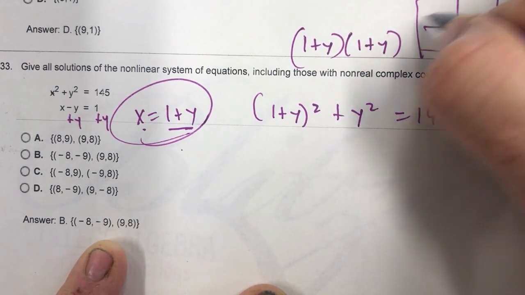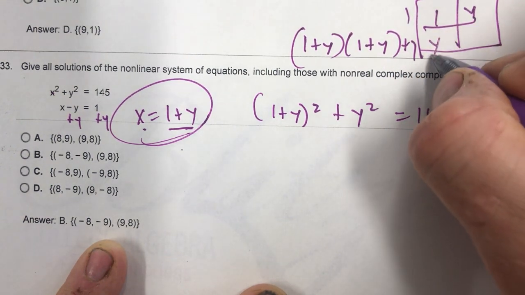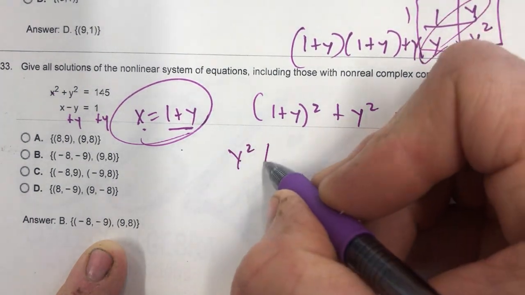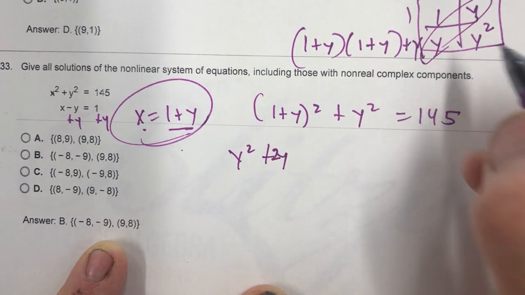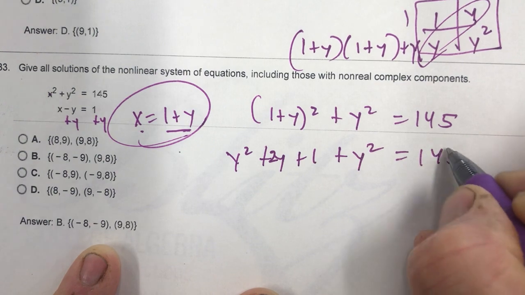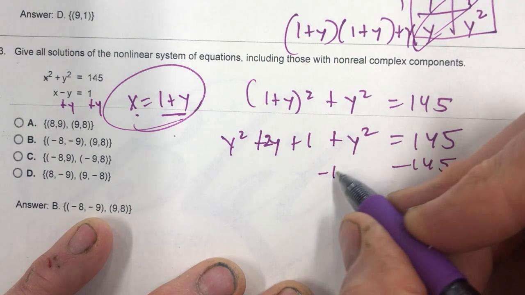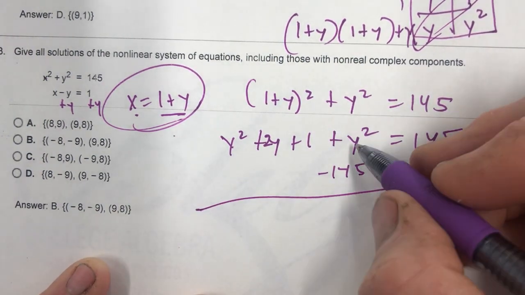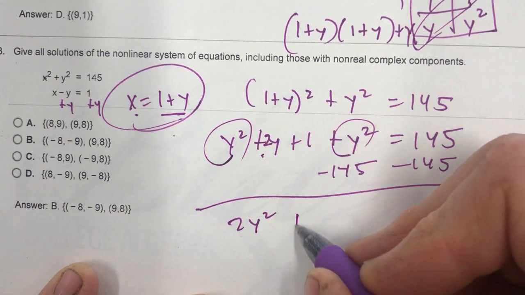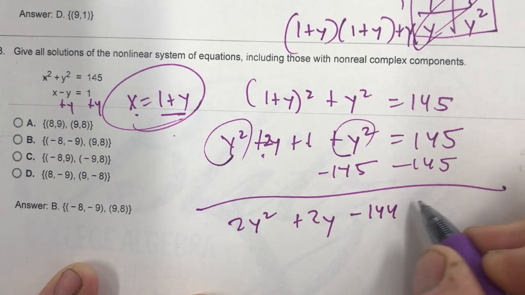1 plus y, 1 plus y. That's going to be 1. That's going to be y times 1, y times 1. This is y squared. So I got y squared, 2 y's, and then plus 1. Plus y squared equals 145. All right, I'm going to have to minus 145, bring it over here. And then that gives me 2y squared plus 2y's. And then 1 minus 145 is negative 144.